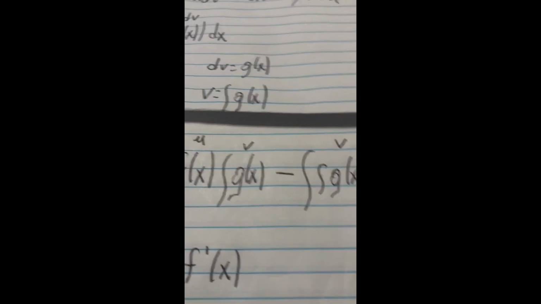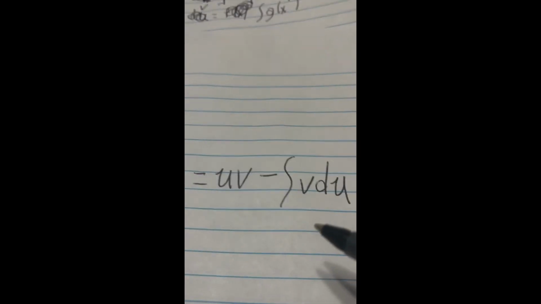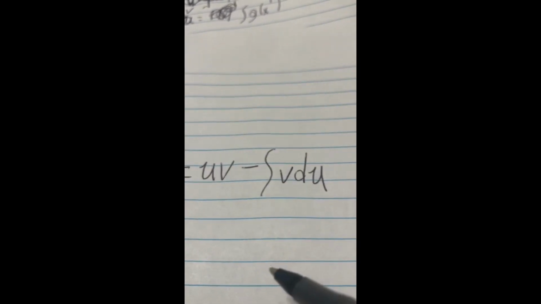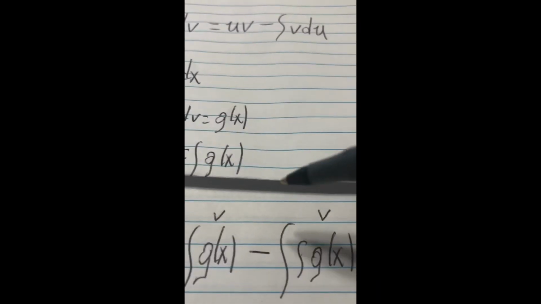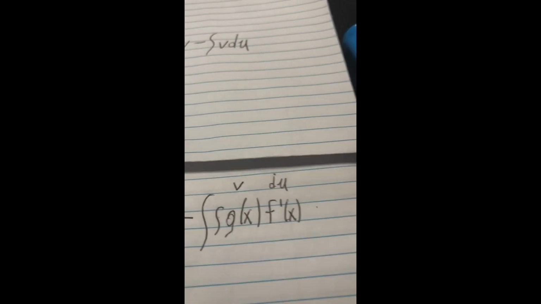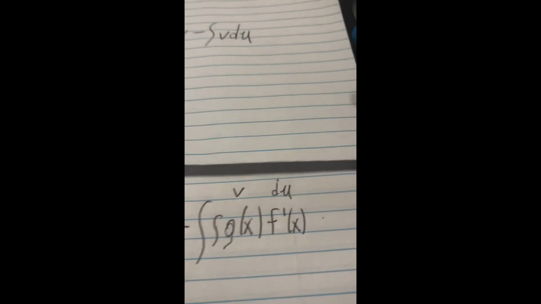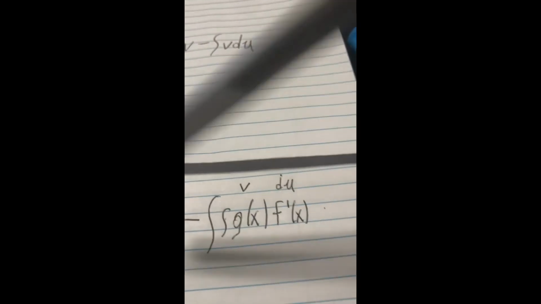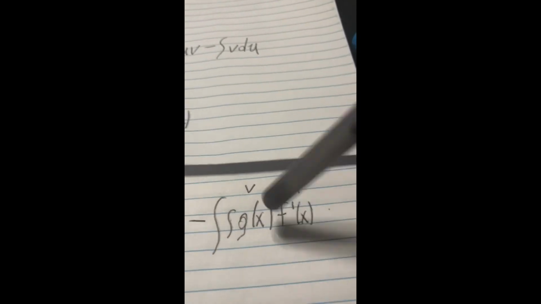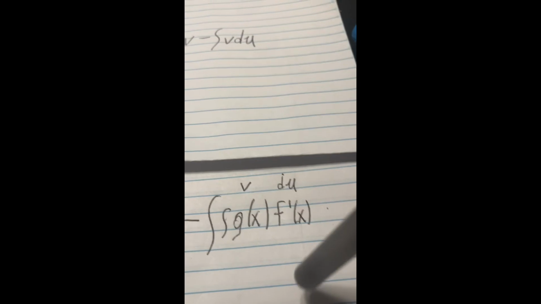So now we're going to subtract the integral, because in the integration by parts formula, there's an integral already. And then since v is an integral itself, we put that integral of g of x. And then du is going to be f prime of x. Now, here it looks a little messy, so I'm going to explain what's going on here. You have that original integral, and then you're taking the integral of g of x, and then you're multiplying it by the f prime of x.